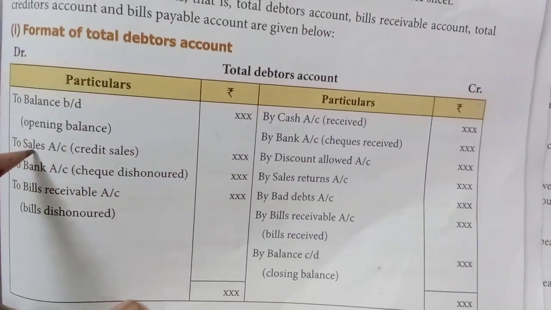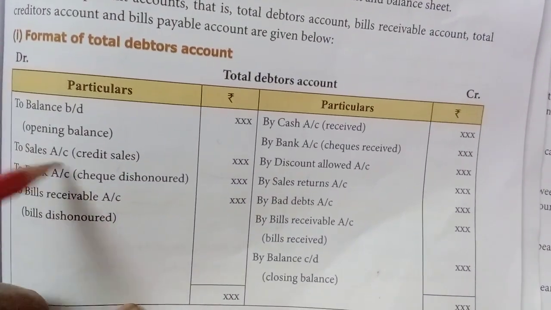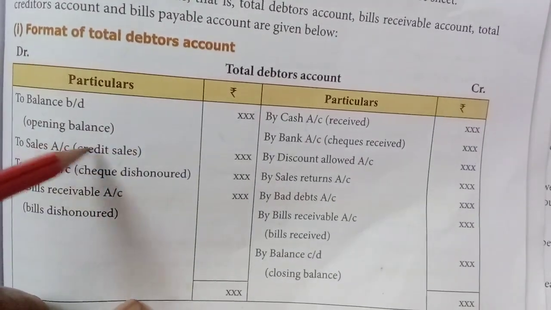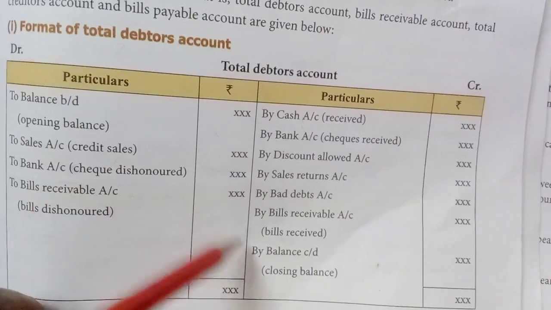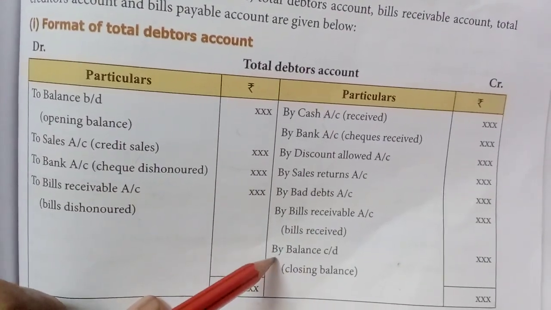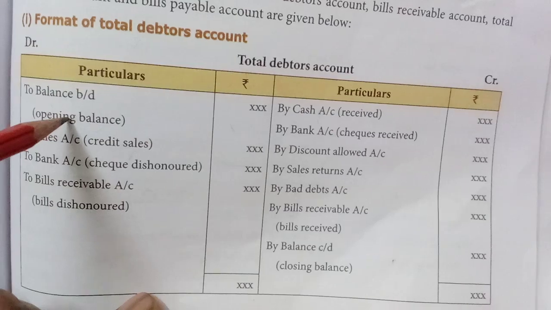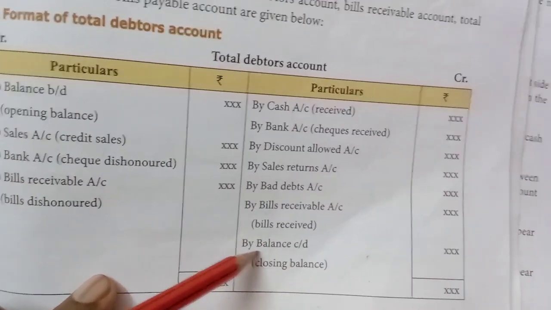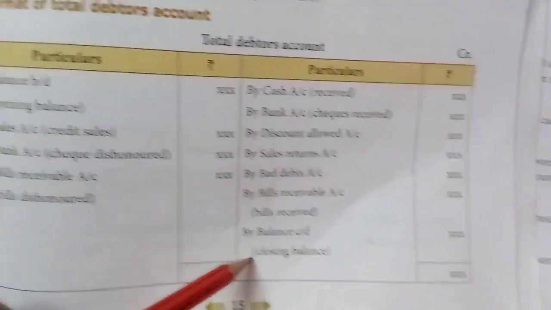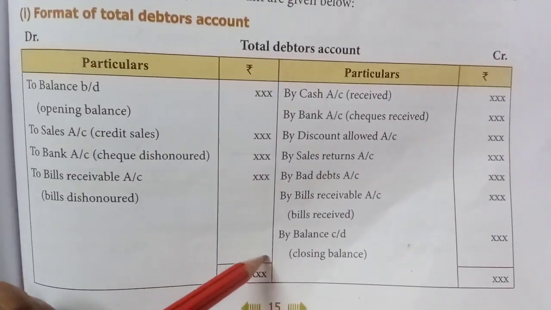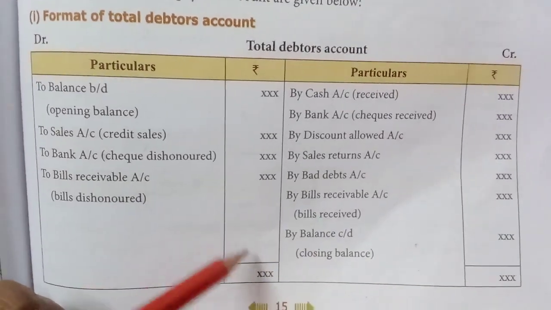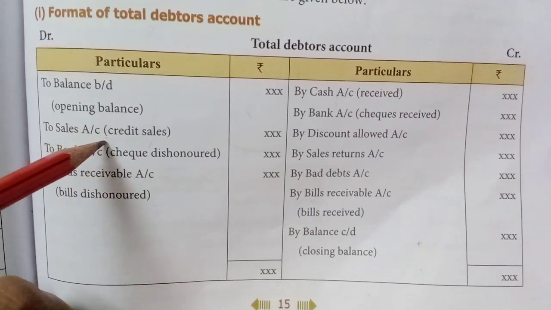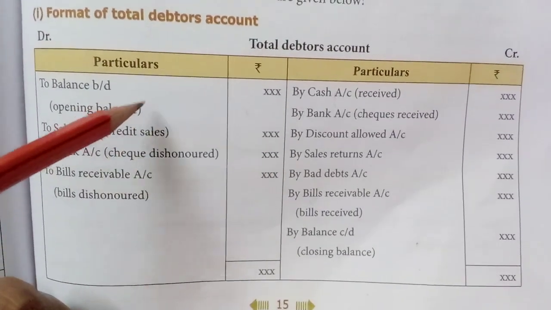The balancing figure may be the to sales account, credit sales. Usually they will ask for the credit sales only. This will be the balancing amount. If they have asked for the closing balance, then we should write it, because opening balance shows a debit balance, closing balance shows a credit balance. It will come on the credit side, so by balance carried down. Any one figure they will ask you to calculate, either closing balance or credit sales. Okay, now we will see one illustration.